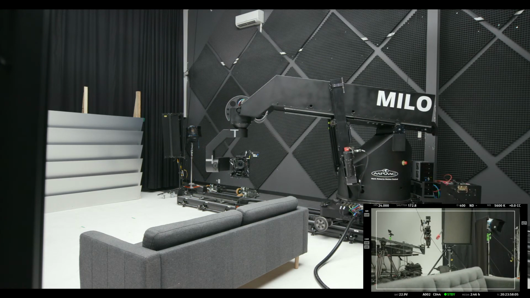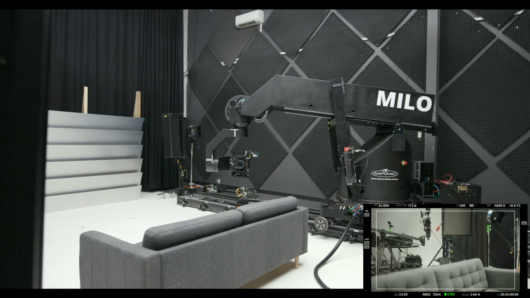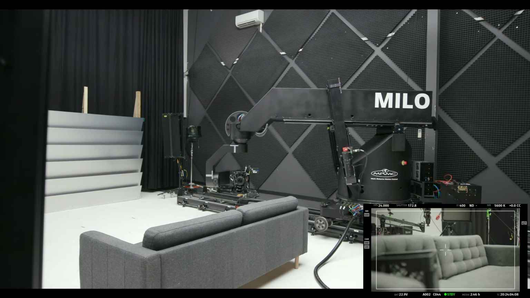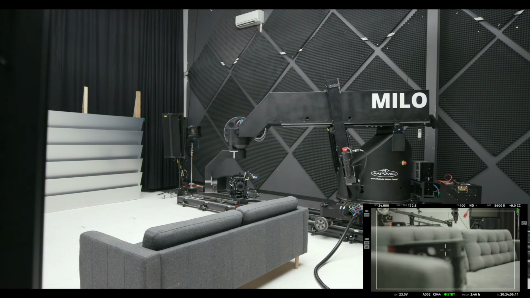You know, the director wants to have something here or something there, and it gets really complicated really quickly. But why don't we program a move in here. Start by focusing on this milk crate, if I can. That looks like it's in focus there.